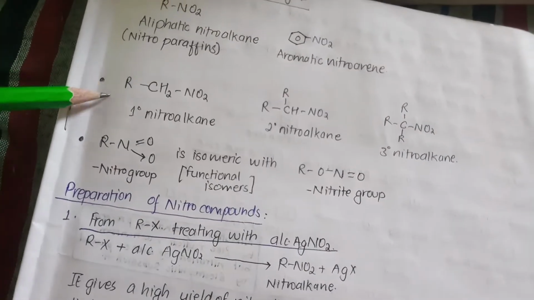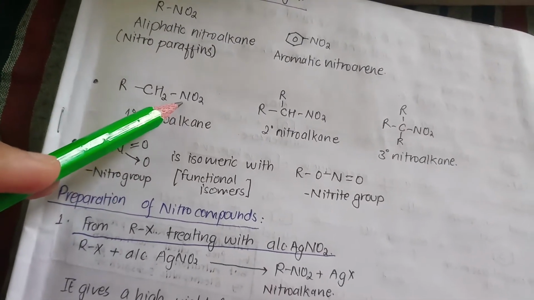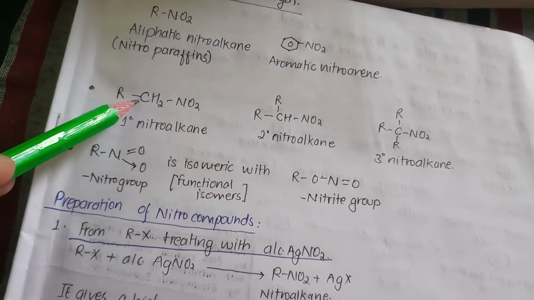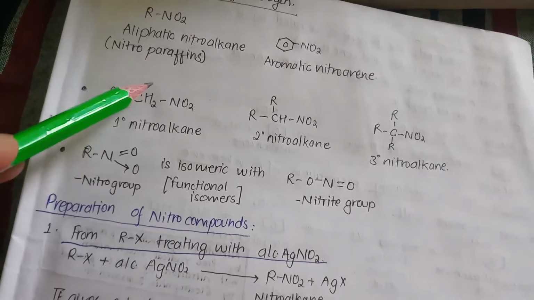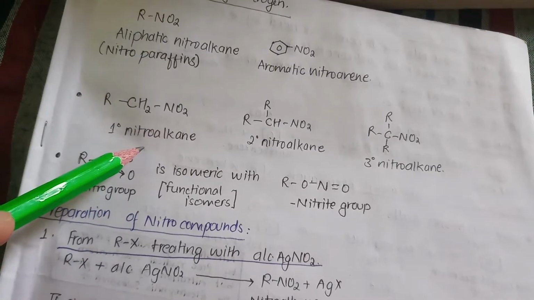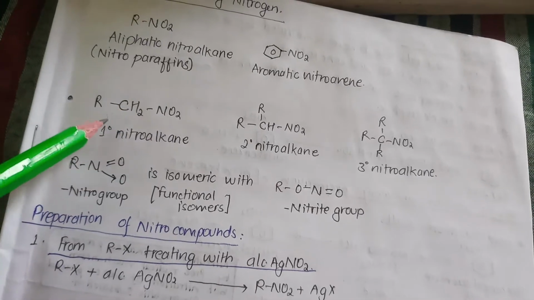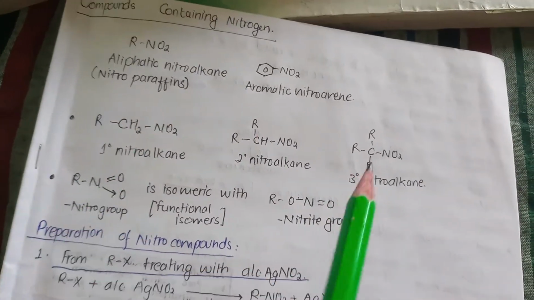So a primary nitroalkane is the nitroalkane where the NO2 functional group is attached to a primary carbon, right? This is the primary carbon of this compound. It is a 1 degree nitroalkane.